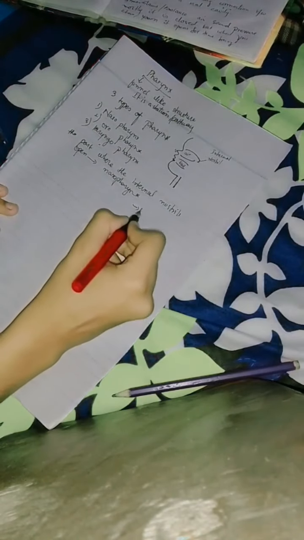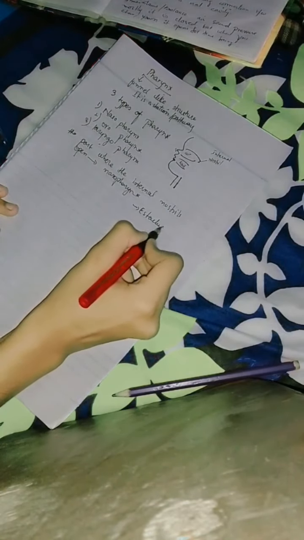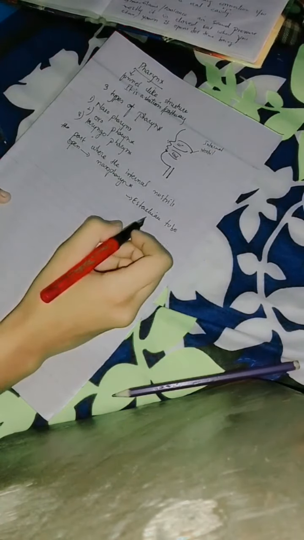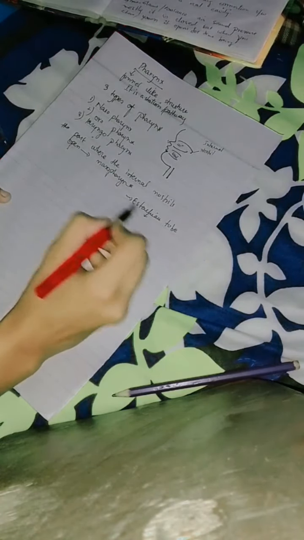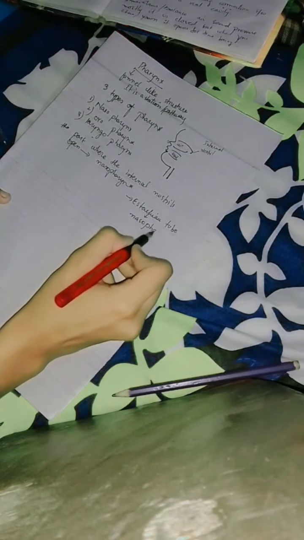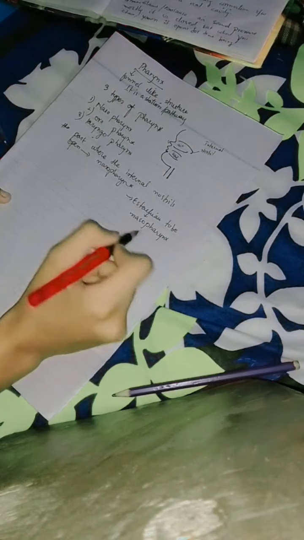In our ear we have different types of ears as well. In the middle ear there is a tube known as the eustachian tube. This tube opens in the nasopharynx. That can be an MCQ question: the eustachian tube opens in which pharynx?